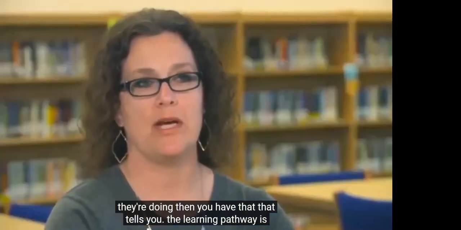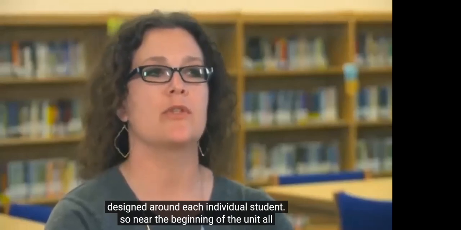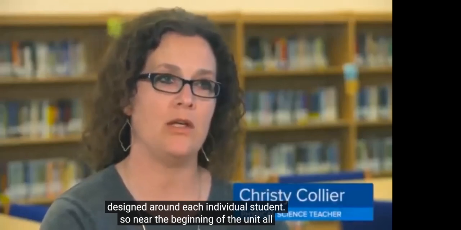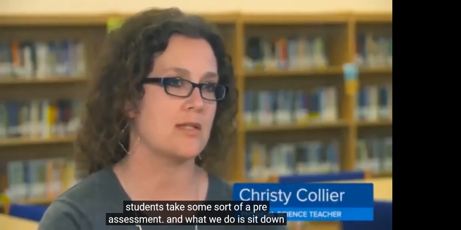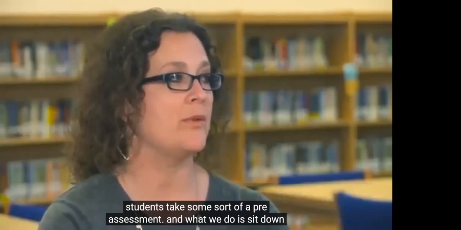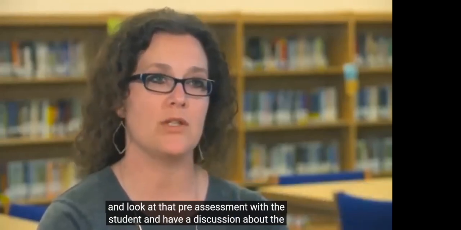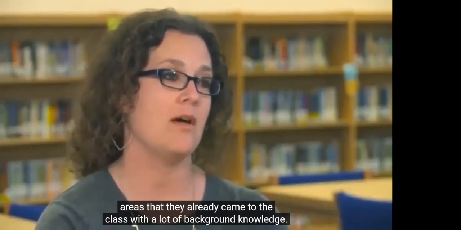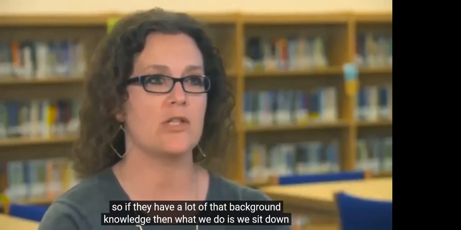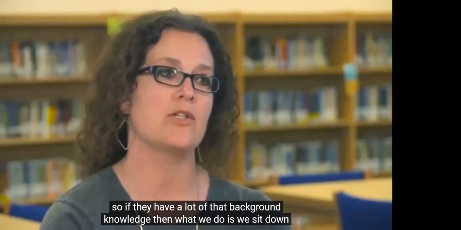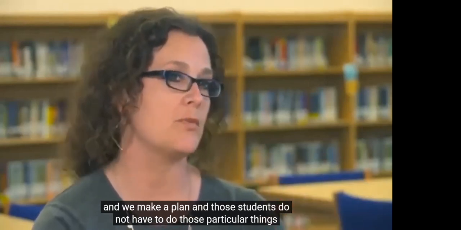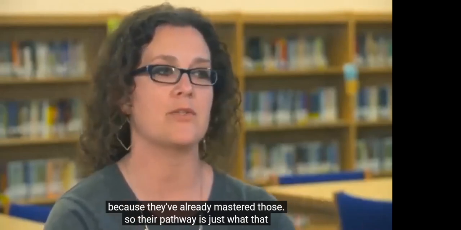The learning pathway is designed around each individual student. So near the beginning of the unit, all students take some sort of pre-assessment. And what we do is sit down and look at that pre-assessment with the student and have a discussion about the areas where they already came to the class with a lot of background knowledge. If they have a lot of that background knowledge, then we sit down and make a plan, and those students do not have to do those particular things because they've already mastered those.